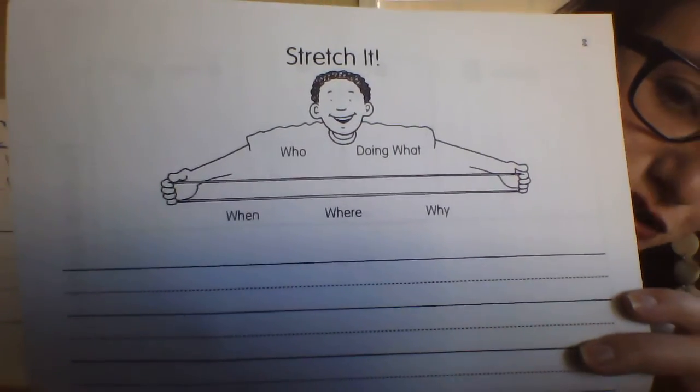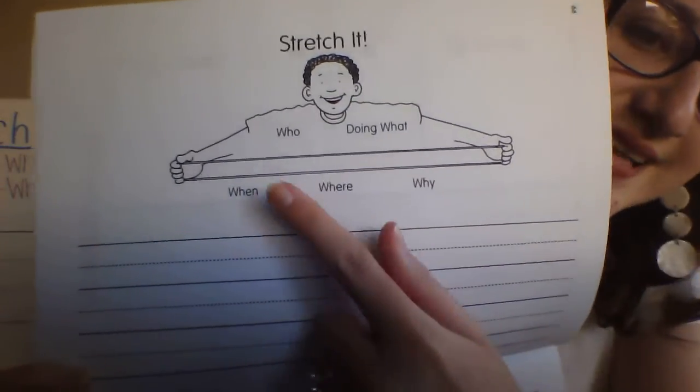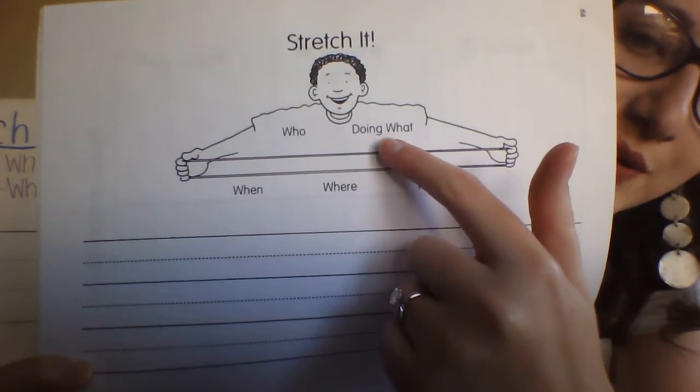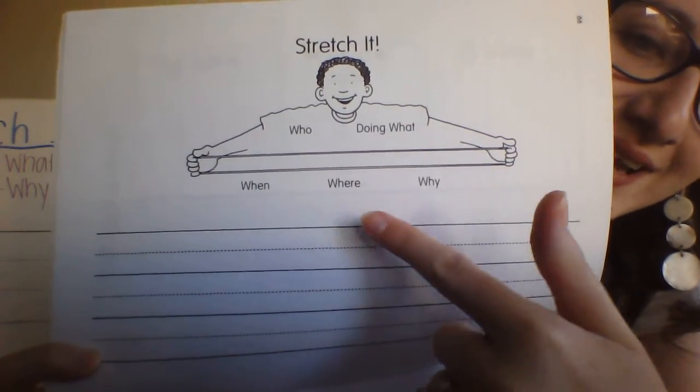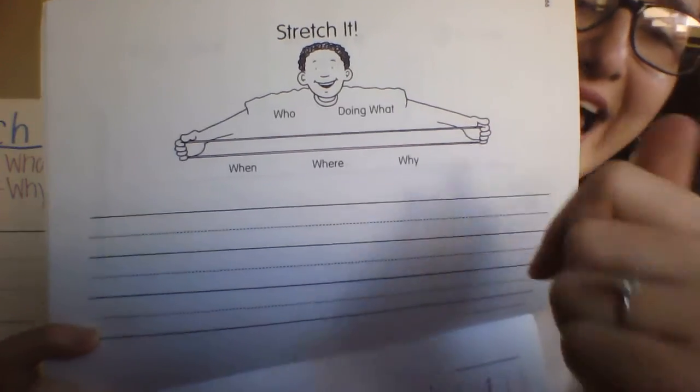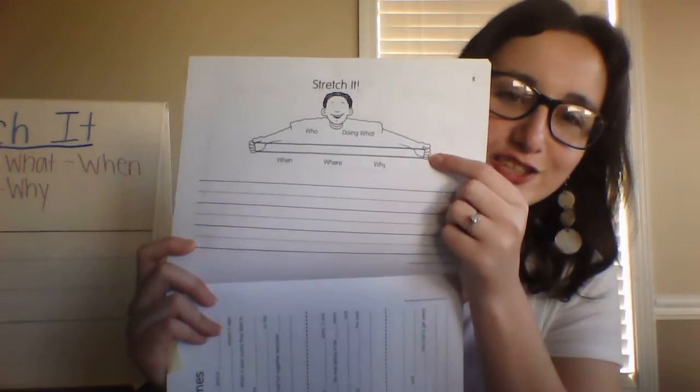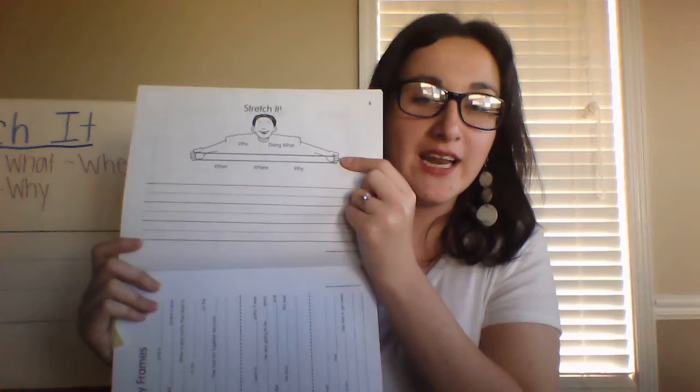So it says stretch it. It then says who, doing what, when, where, and why. I love this illustration here, and I'm going to explain it a little more.